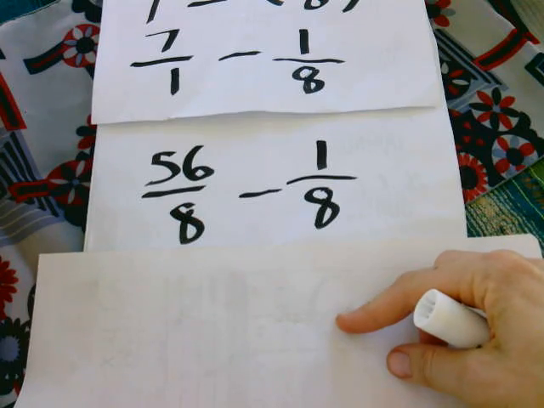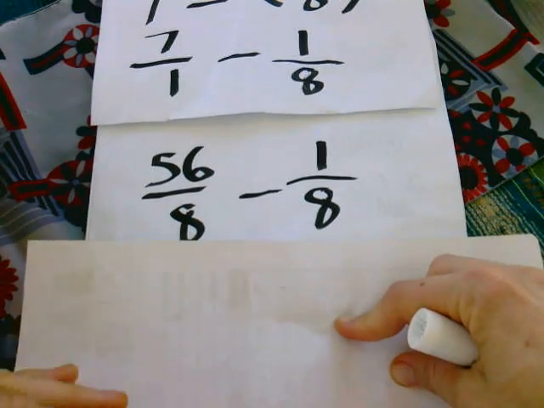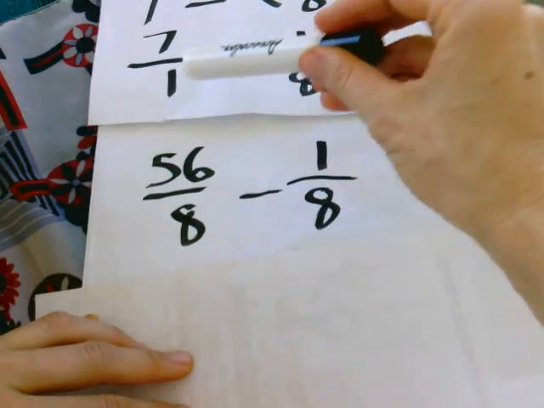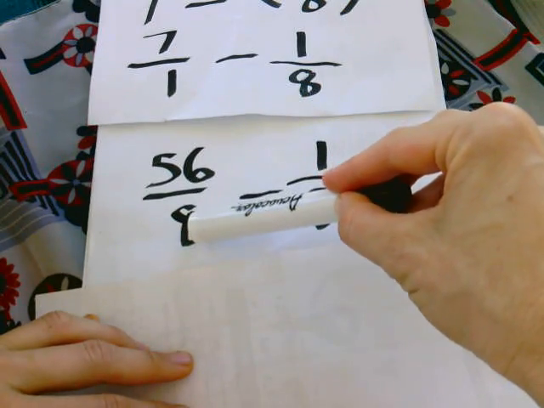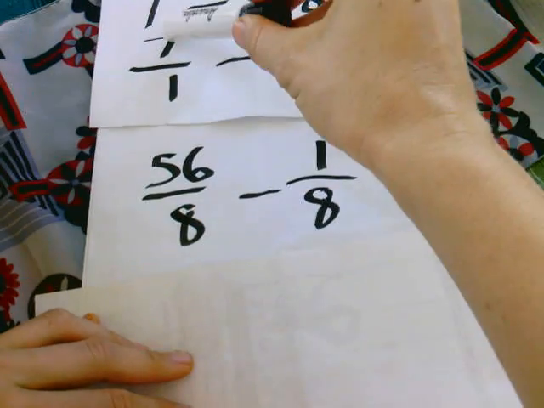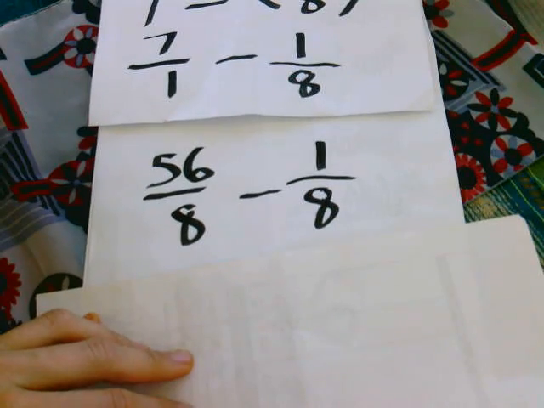Okay, so 7 over 1 is the same thing as 56 over 8. And the way we know that is because 1 times 8 is 8. So we have to do the same thing to the numerators. So 7 times 8 is 56. So that's how we get the 56 over 8.